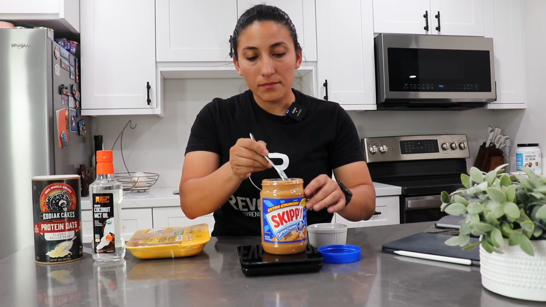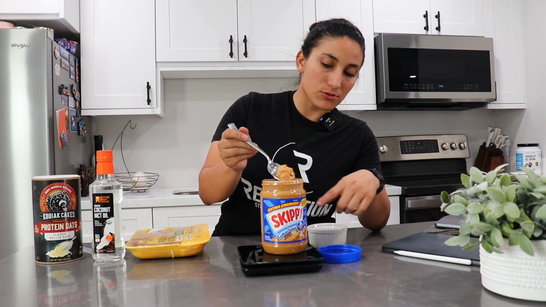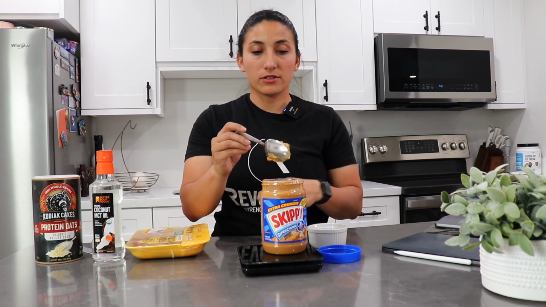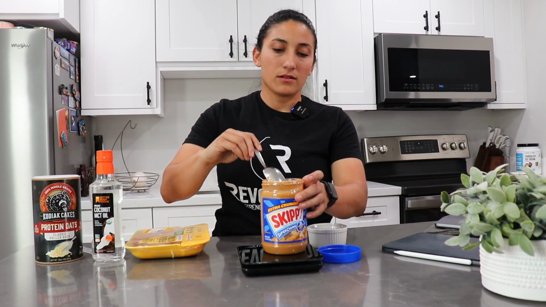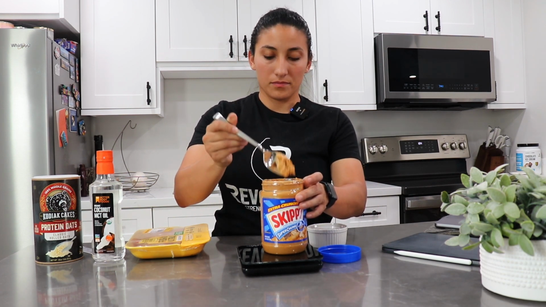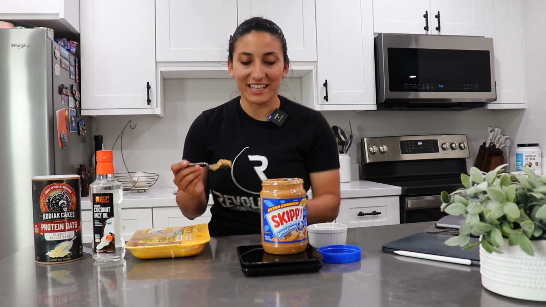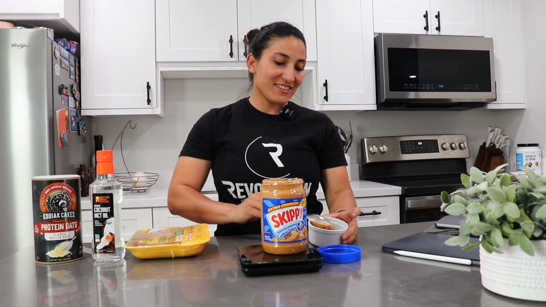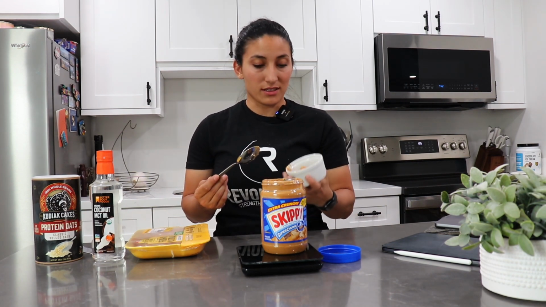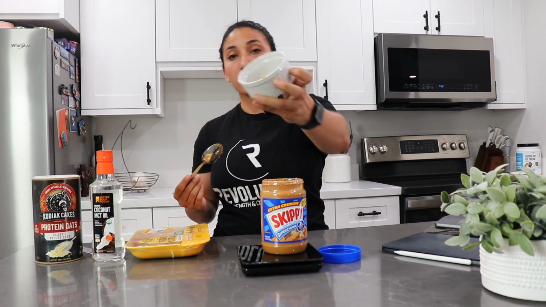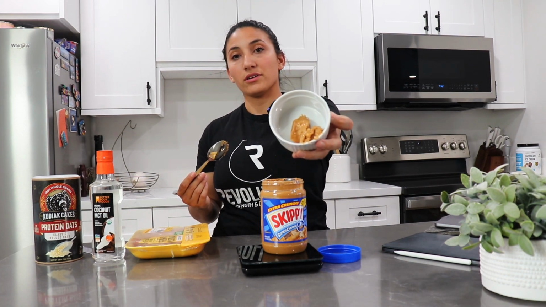And then we're going to go again. Again, we're going for 1 serving size, which is 32 grams. So I went over, so now we're at 37. And 32 exactly. This is probably my favorite part, when I get it exactly on the dot. So this is it here. And guys, this is why we start measuring, because this right here is 32 grams of peanut butter.